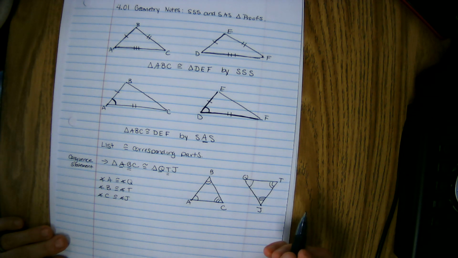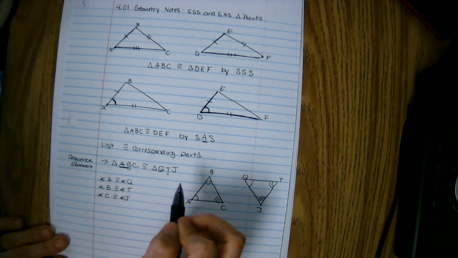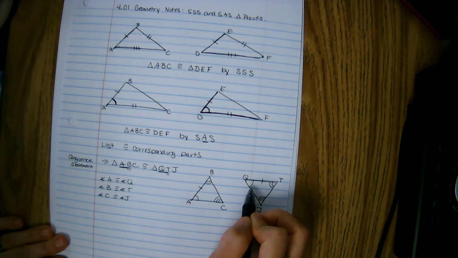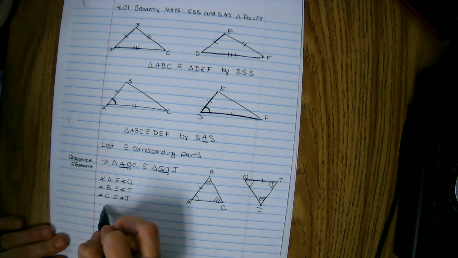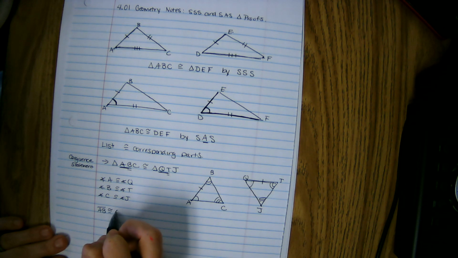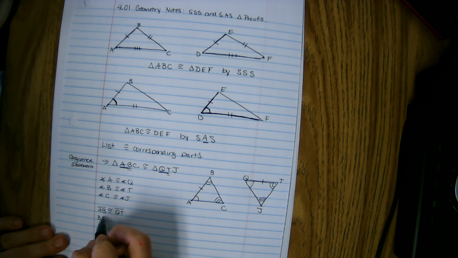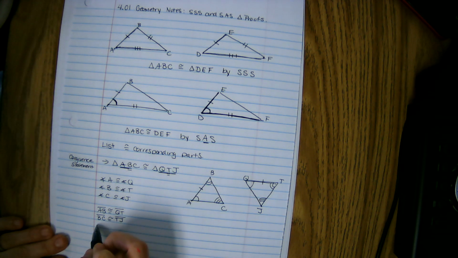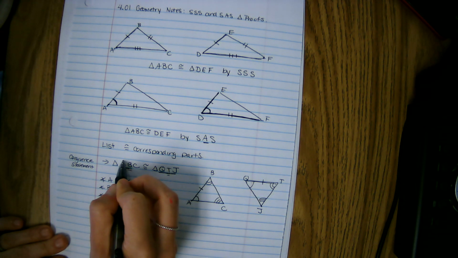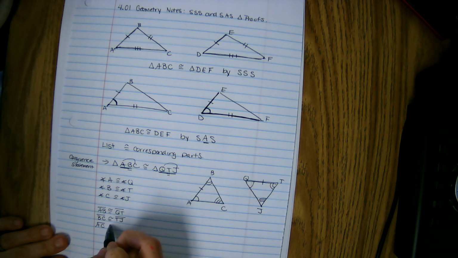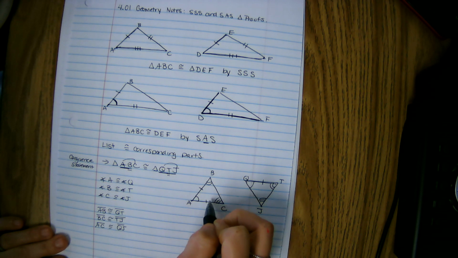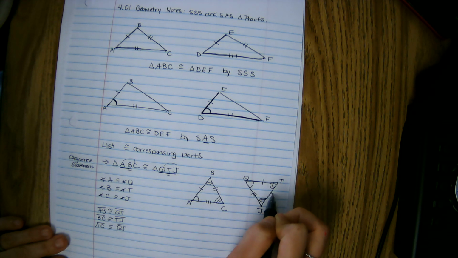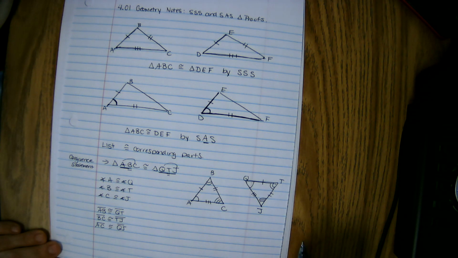And now for the sides, do the same thing. Side AB, which is our first 2 letters, should be congruent to segment QT. Notice they're between the 1 mark and the 2 marks on the angles. So segment AB is congruent to segment QT. Segment BC is congruent to segment TJ, because those are the last 2 letters. And then the first and the last letter, segment AC, should be congruent to segment QJ. And those are your corresponding parts.